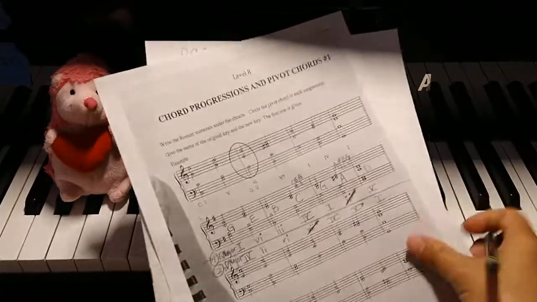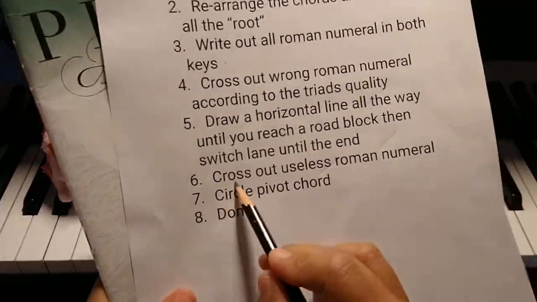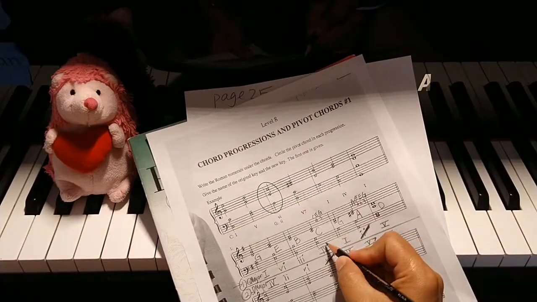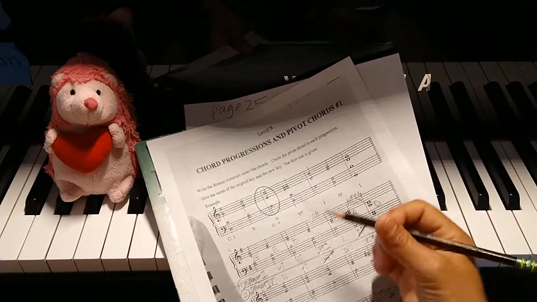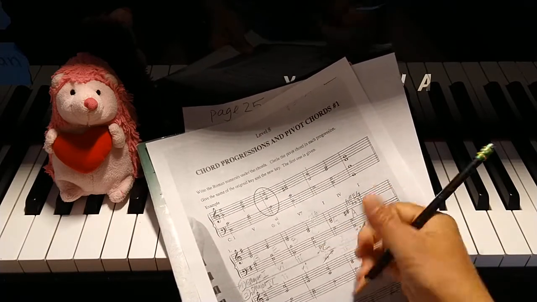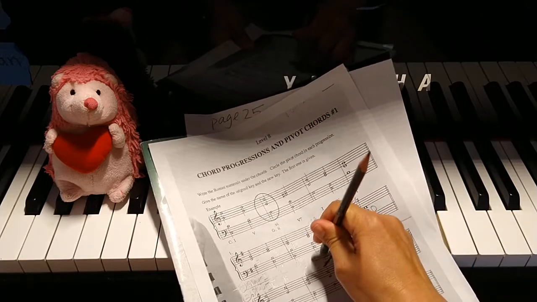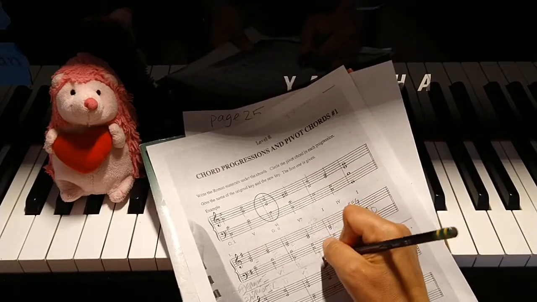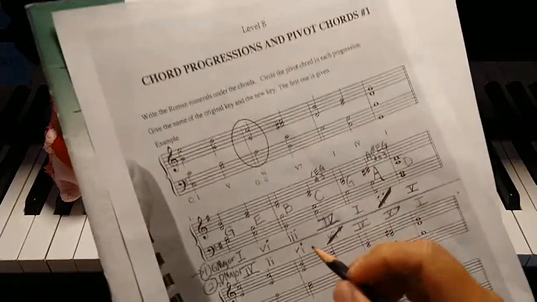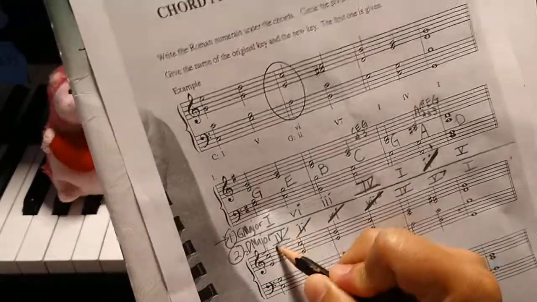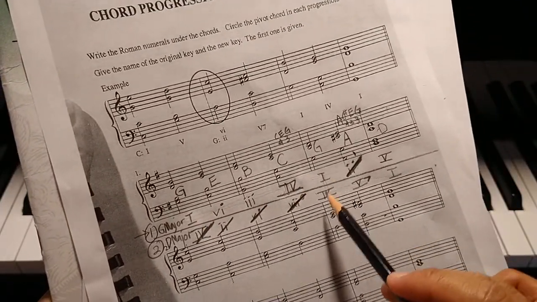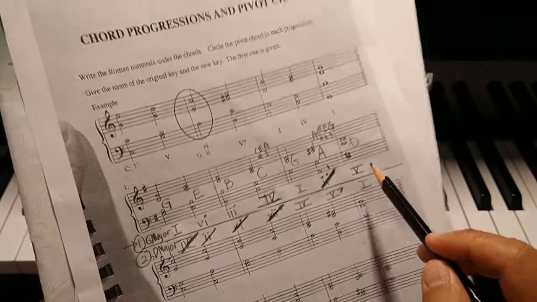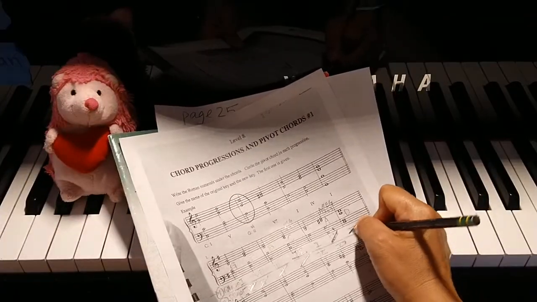Now, number 6, cross out the useless Roman numerals. That means now you cross out this. Oh, sorry, that's wrong. Oopsie. You don't cross out this. This is chord 4. Let me write it again. Lucky that I used pencil. Okay, so you cross out this, this, and this. You don't need to use them because you're using this. Over here, you switch lane, then you continue to use that. So you cross out this one as well.